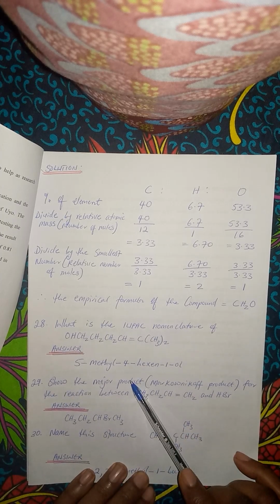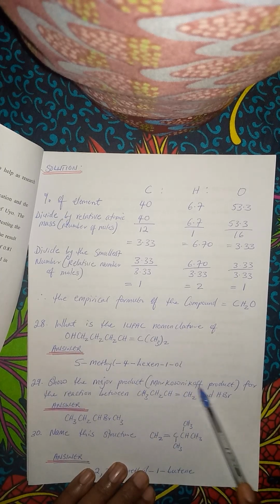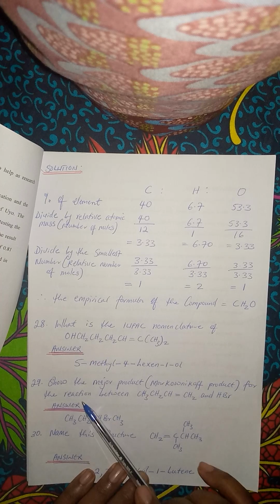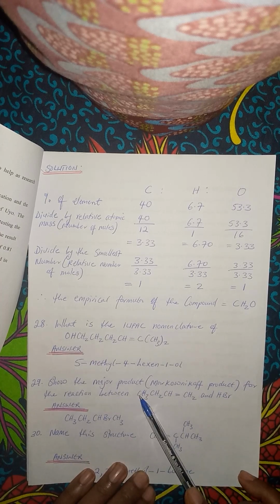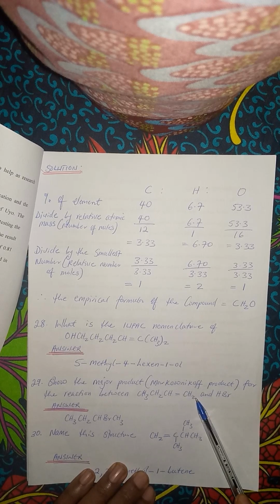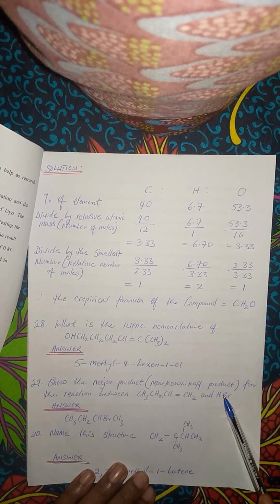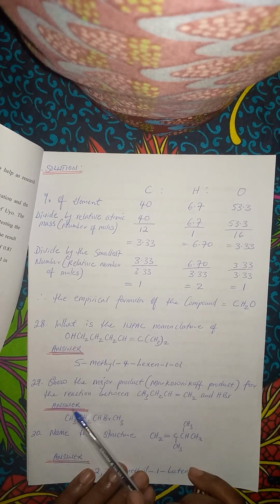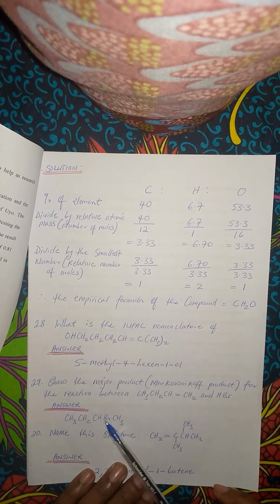Show the major product, Markovnikov product, for the reaction between CH3, CH2, CH, double bond CH2, and HBr. The answer to that is CH3, CH2, CHBr, CH3.